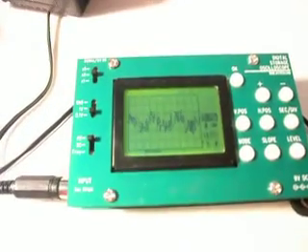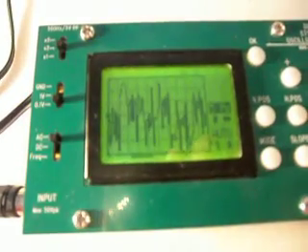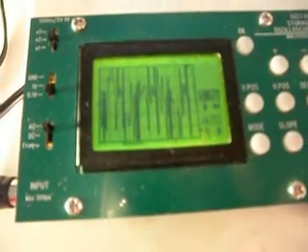We're on 80 millivolts. Now I'm going to bring it down slowly and watch what happens. So we've gone up to 120 and our waveform is just completely breaking up.